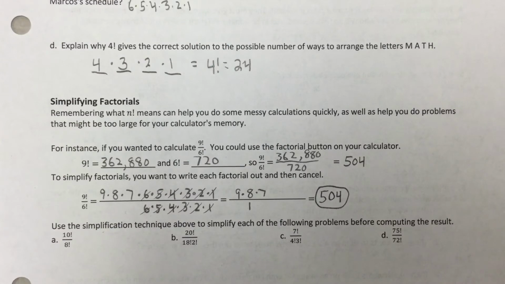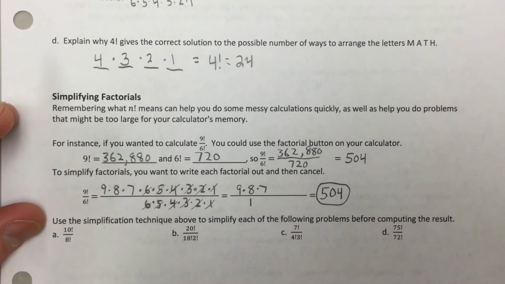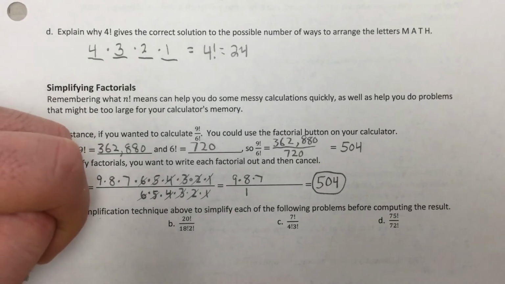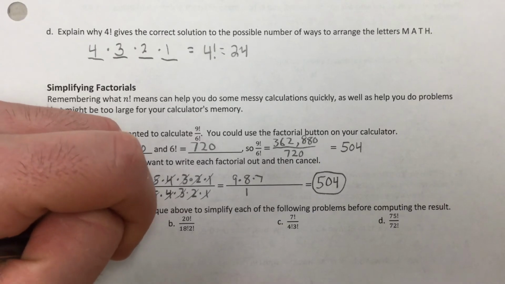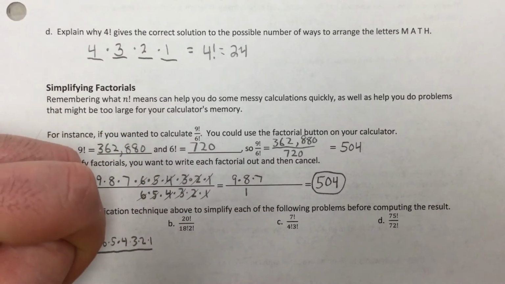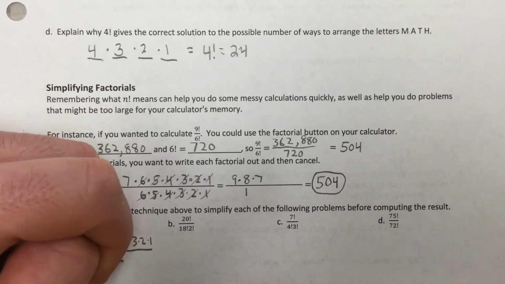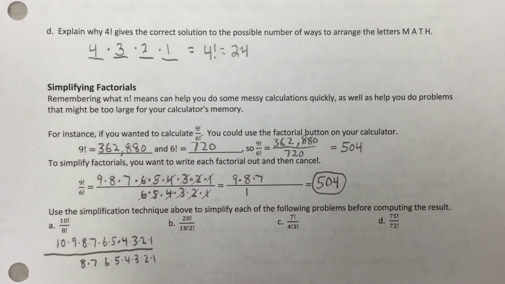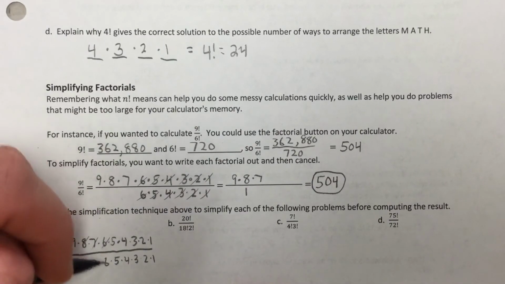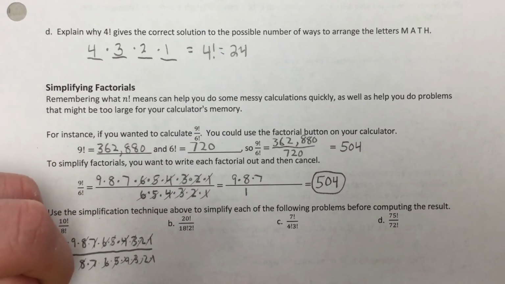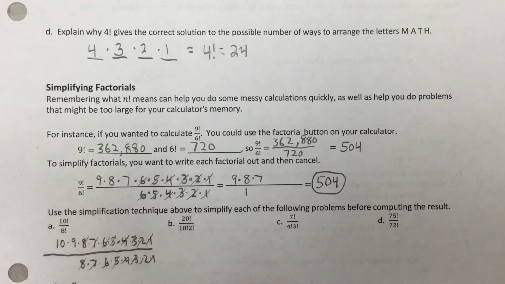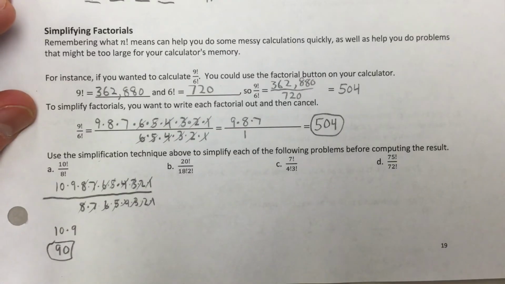So when it states to reduce or simplify the factorials, that's what you're going to do. So looking at a couple examples here, use the simplification technique above to simplify each of the following problems before computing the result. For A, 10 factorial over 8 factorial, again, we'd have 10 times 9 times 8 times 7 times 6 times 5 times 4 times 3 times 2 times 1 all over 8 times 7 times 6 times 5 times 4 times 3 times 2 times 1. So all of these are going to cancel out. And I'm left with just 10 times 9, which is 90. Which is very easy to do without a calculator.